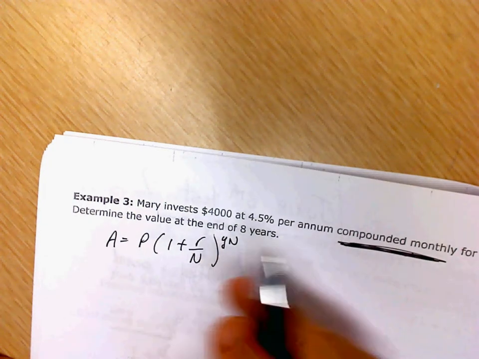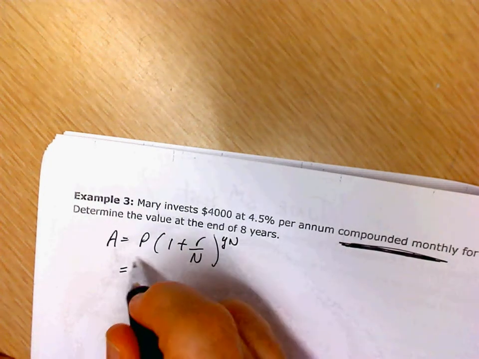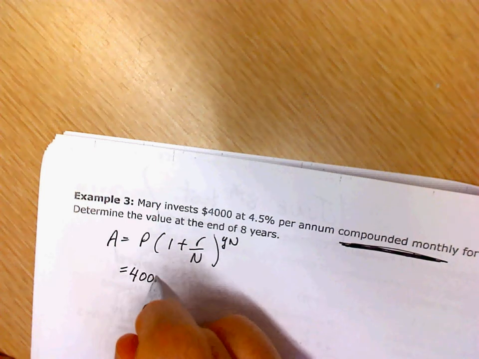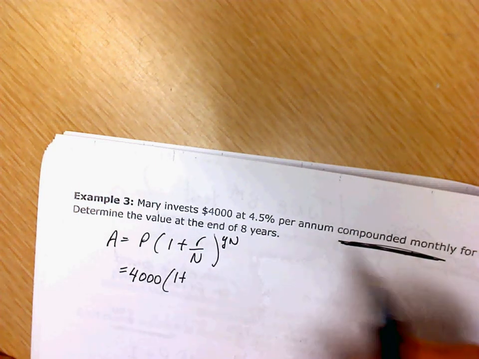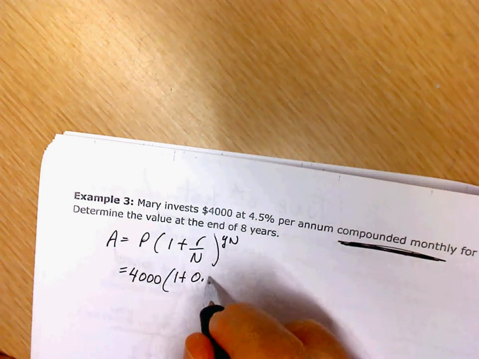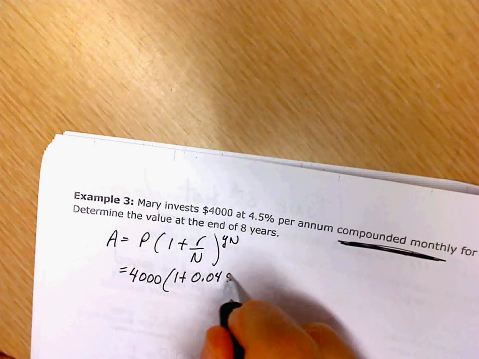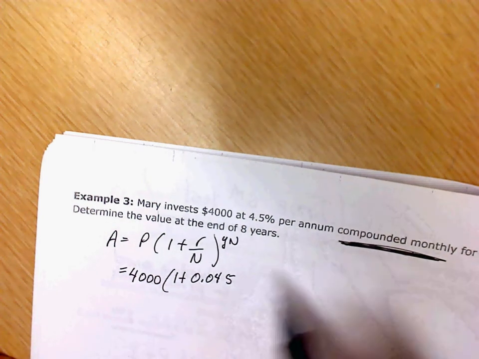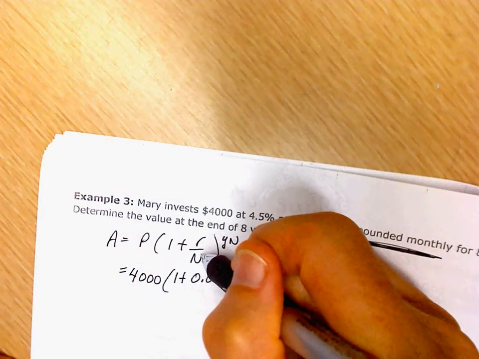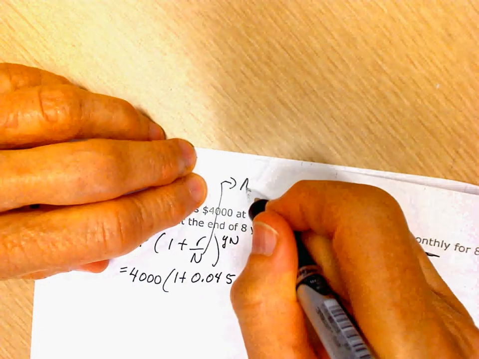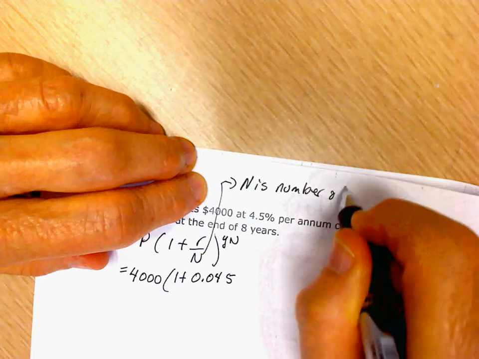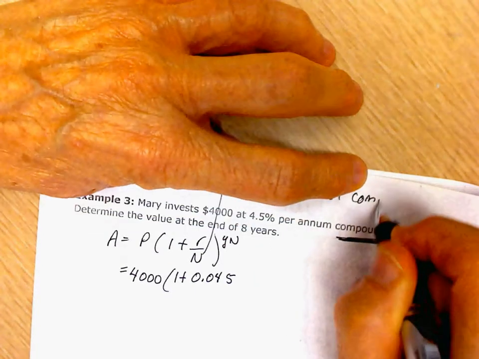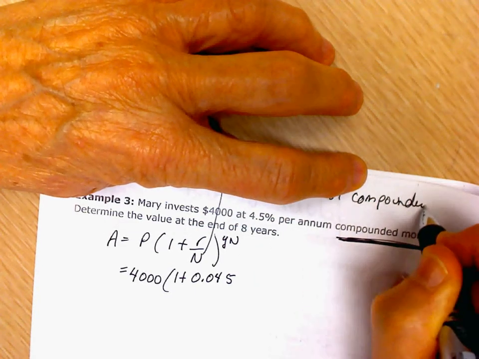So the amount she invested is 4,000. 1 plus the annual interest rate is 0.045. And n is the number of compounding periods per year.